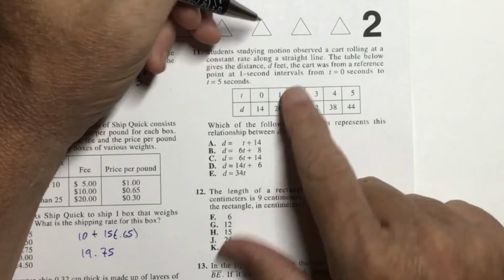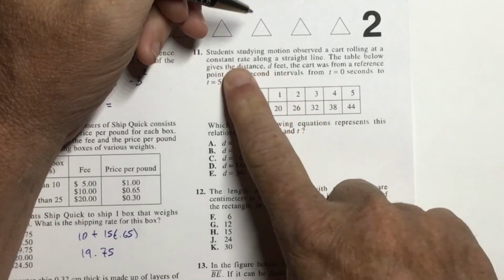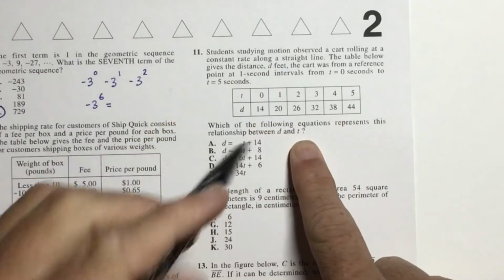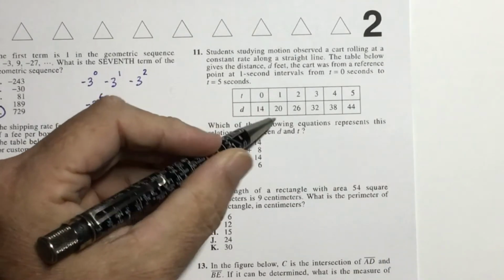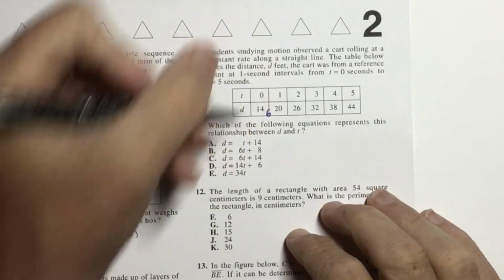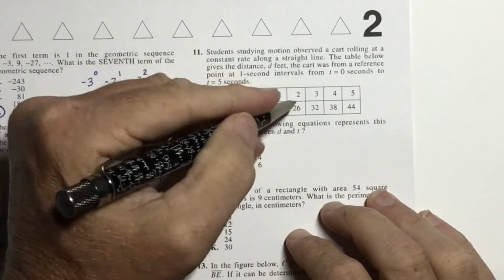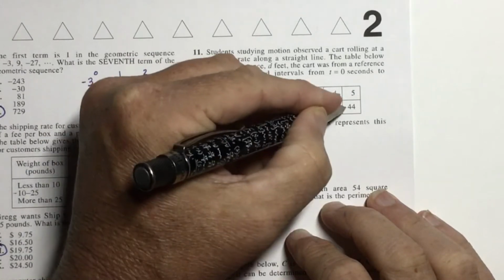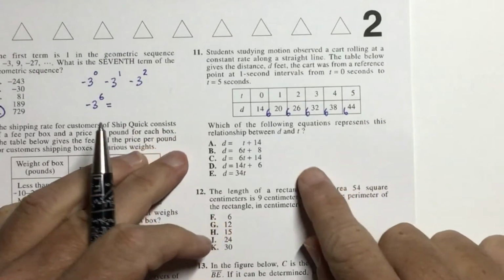And what we should expect to see, because I said it was a constant rate, is the interval of increase here should be the same. So in other words, we're starting out at 0 seconds, we're at 14. At 1 second, we're at 20, and that's a difference of 6. In 2 seconds, we're at 26. Again, a difference of 6. That means each second we're moving 6 further along.